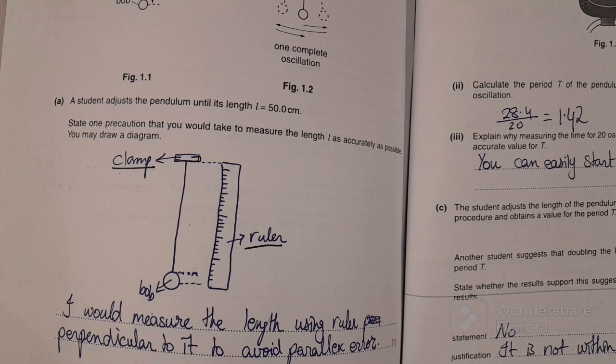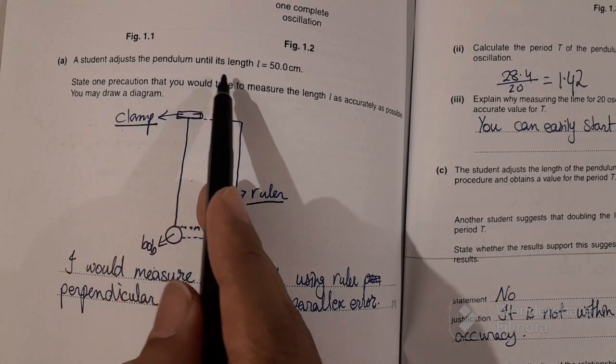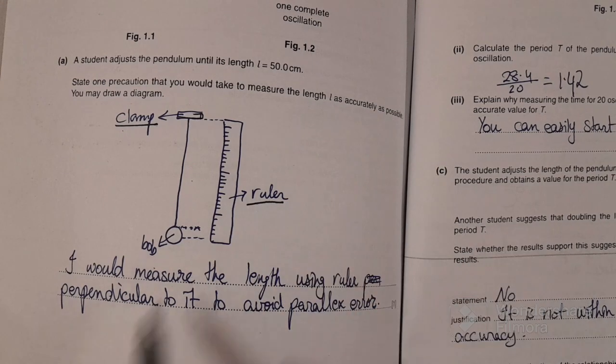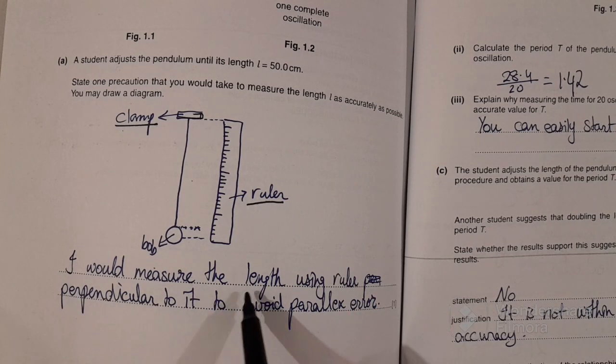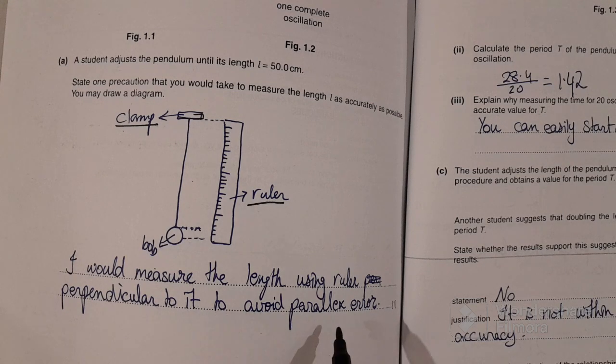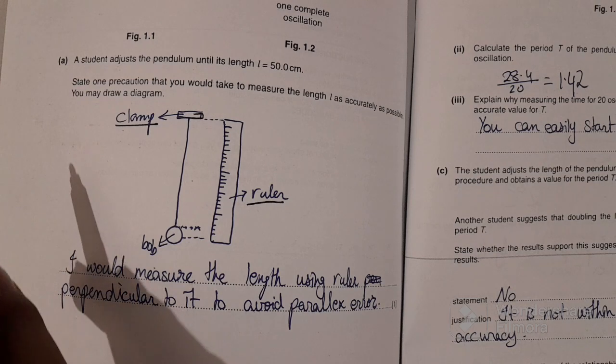And then in the statement we will write one precaution that you would take to measure the length L as accurately as possible. So I would measure the length using a ruler, viewing perpendicular to it to avoid parallax error. So this will be the answer for part A of question 1.